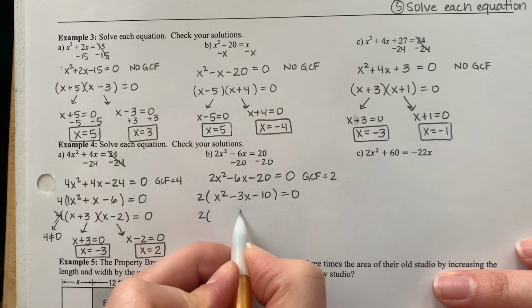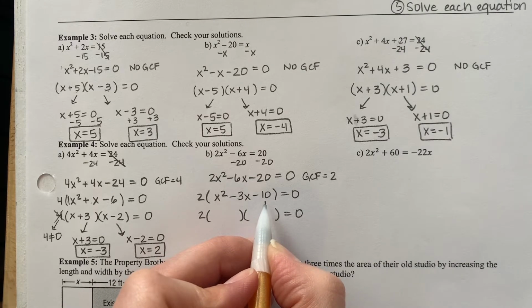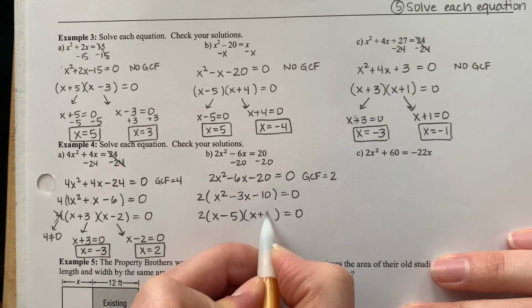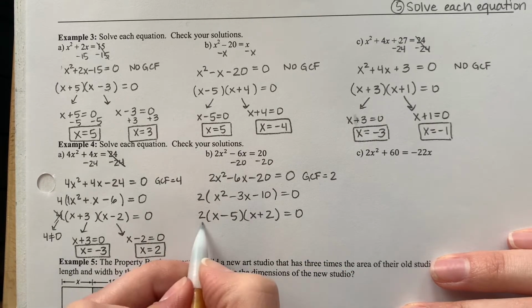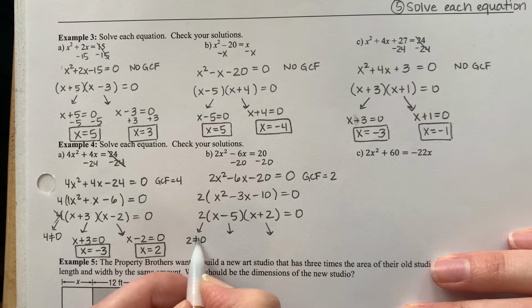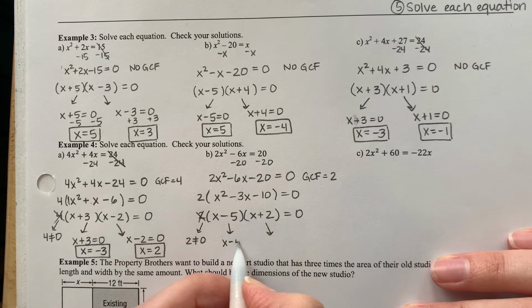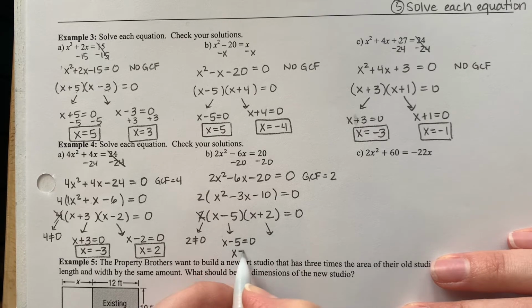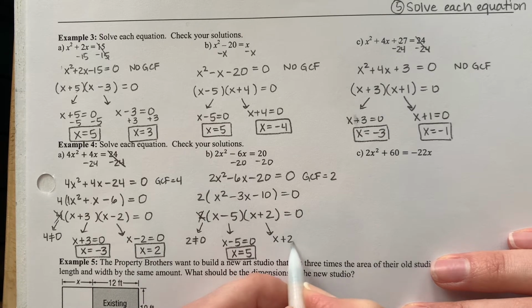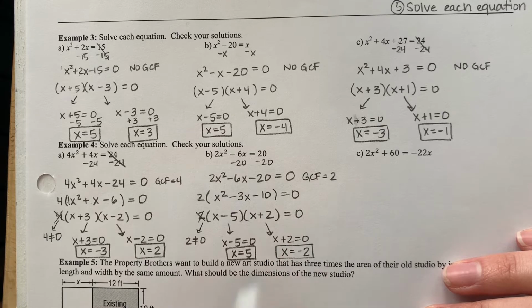Then I do product sum factoring. The two numbers that are going to multiply to negative 10 here and also add to negative 3 are a negative 5 and a positive 2. And now we're ready to branch off and set them all individually equal to 0. Again, the 2 gets thrown in the trash because 2 equal to 0 does not make any sense. x minus 5 equal to 0. Add 5 to both sides, and that means we get x equals 5. x plus 2 equal to 0. Subtract 2 from both sides, and we get x equals negative 2.